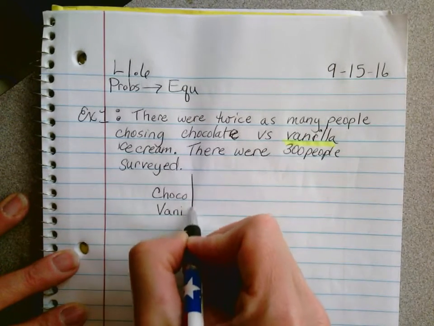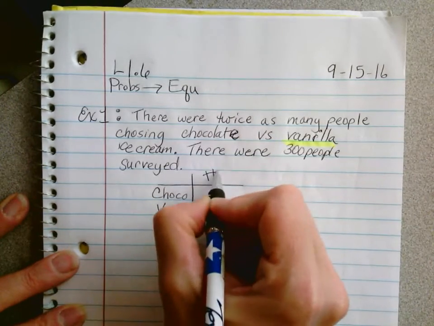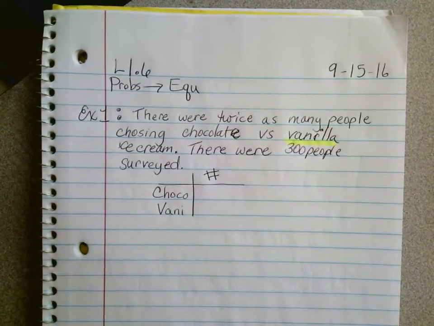This might not be the way you fly. Maybe you have a different thinking process. Chocolate versus vanilla, using a variable expression. What do we know about vanilla based on the story? Or what do we know about chocolate in comparison to vanilla?